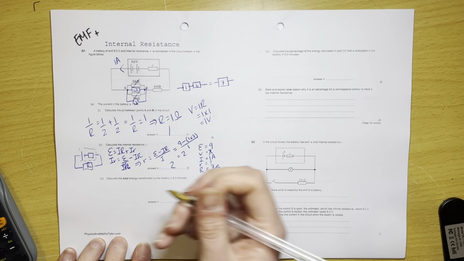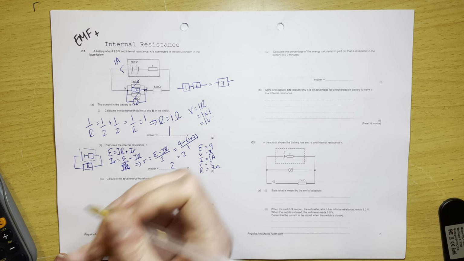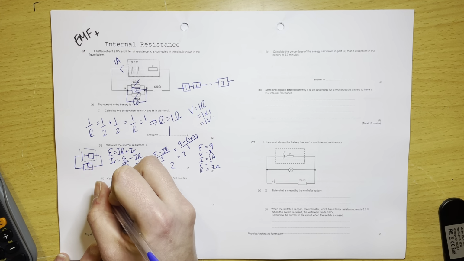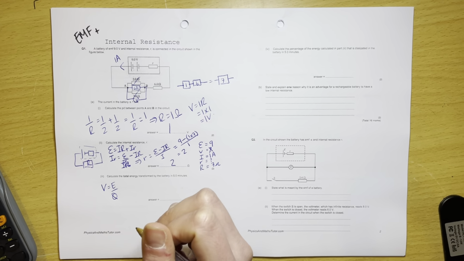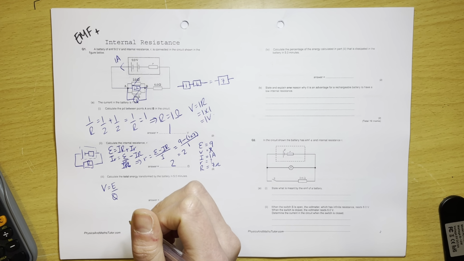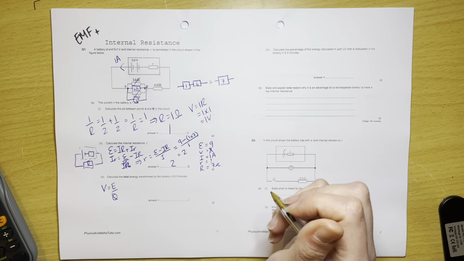Oh no, it is. I need to use that. So I know that voltage is energy per charge. Am I using that? I don't know if I am. I'm doing this completely cold.